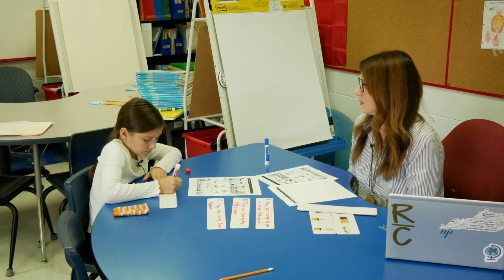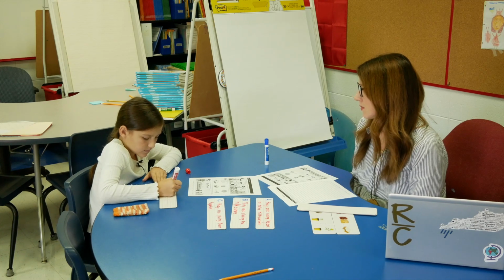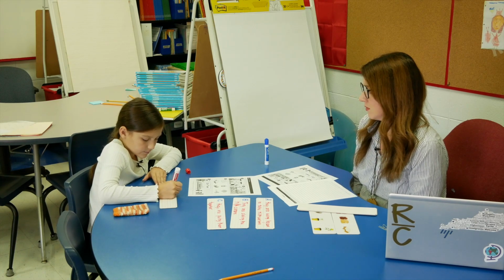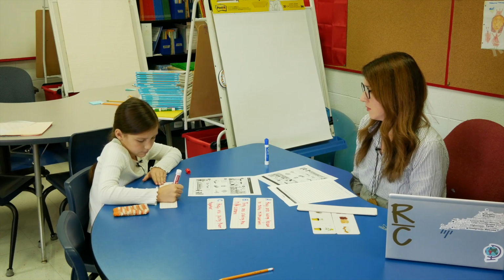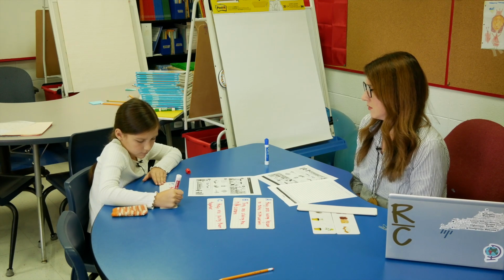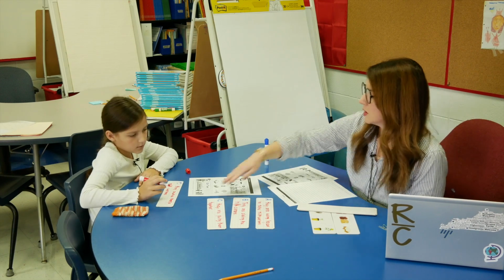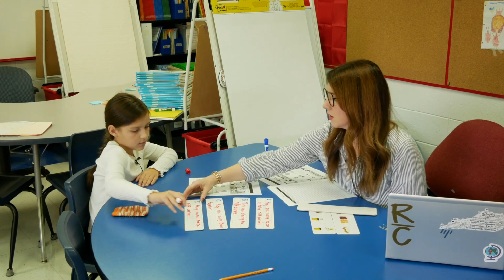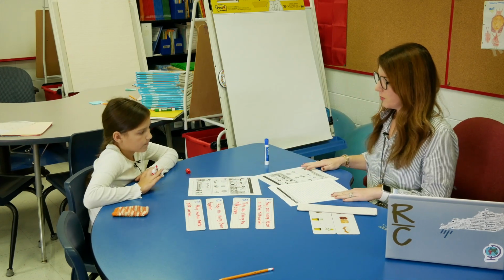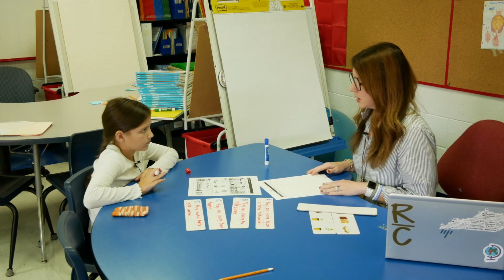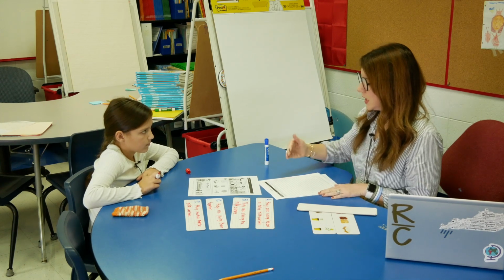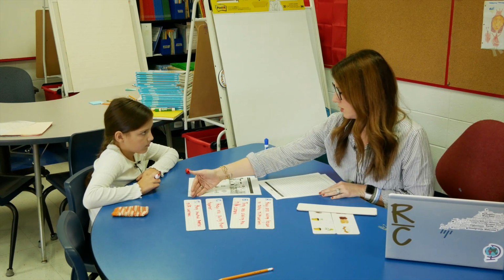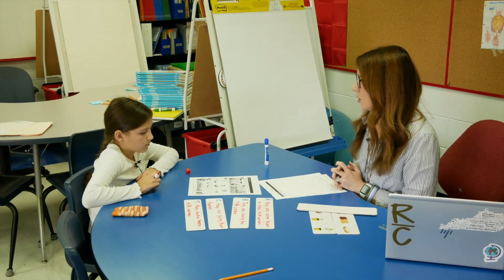We reread the question to see if we answered all parts of the question. This allows the student to make sure we answered the question correctly and that we actually answered what was being asked. Okay, so let's put it back in order. Okay, good job. So the question was, in a report, explain each step the students took to help them reach their goal.